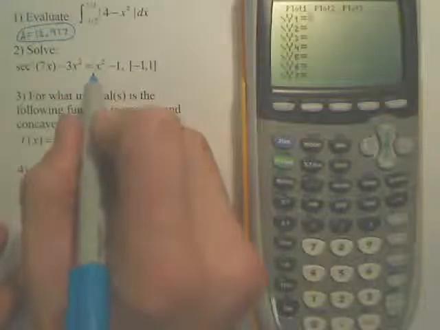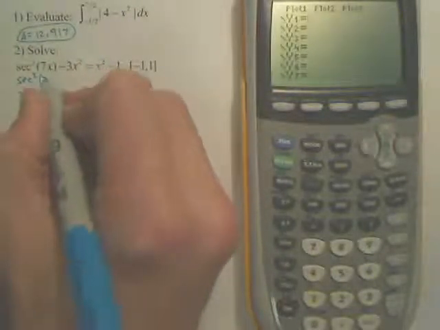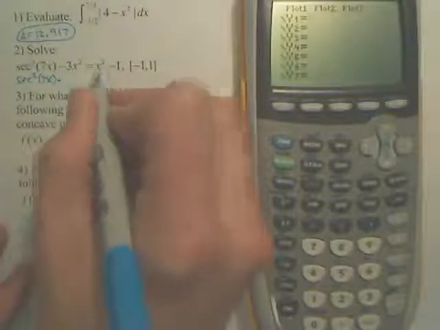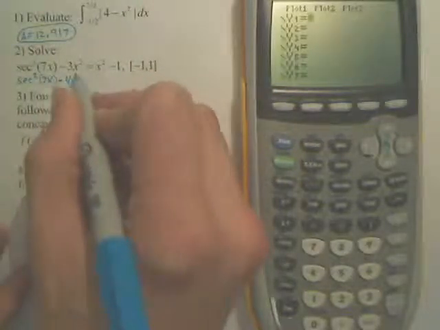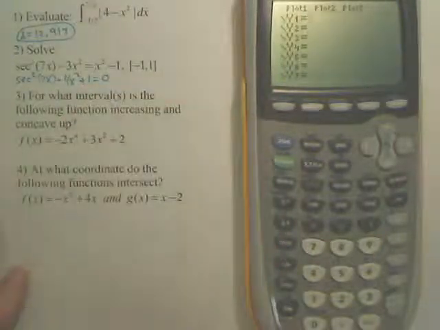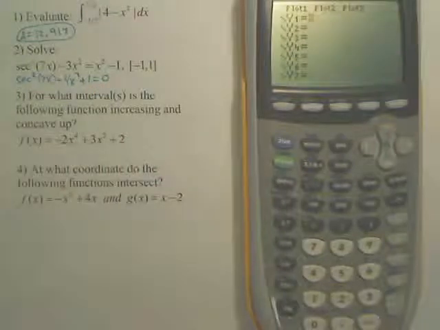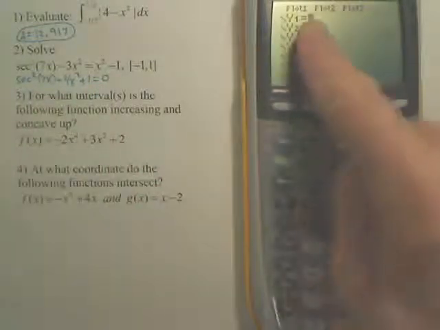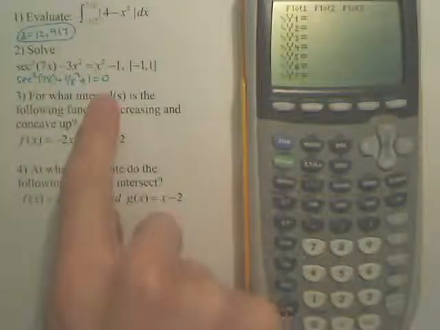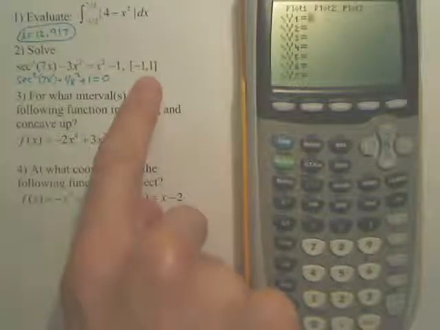So basically you subtract these two things over, and you end up with secant squared 7x minus 4x squared, and when you add that over, you get plus 1 equals 0. So you moved everything over, it's equal to 0. Now you simply type this as your y1, and then you graph it and you find its zeros, where it equals 0. I have an interval here because there are multiple answers, and if I don't have an interval, you'd have a whole bunch.